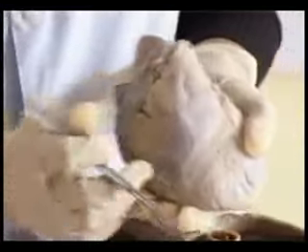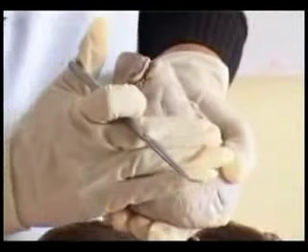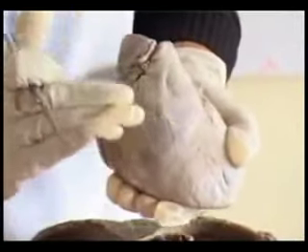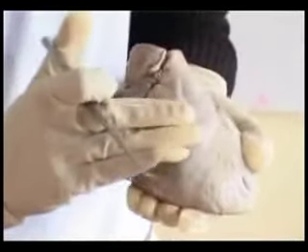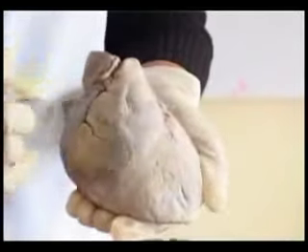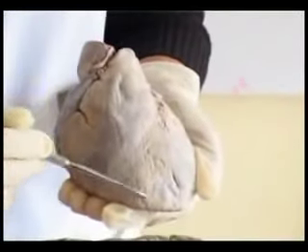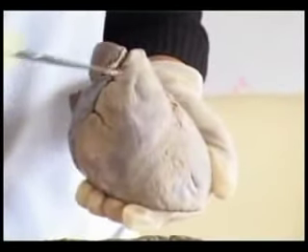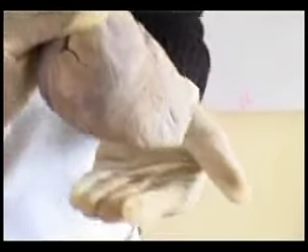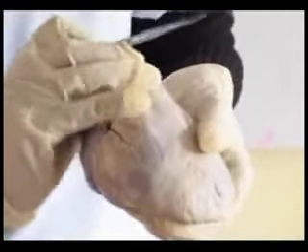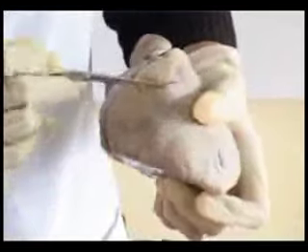Surfaces. Sternocostal surface is formed by right atrium, mainly by right ventricle and partly by left ventricle. Diaphragmatic surface is formed mainly by right ventricle and partly by left ventricle.